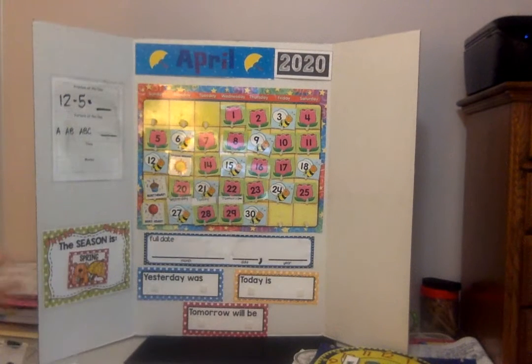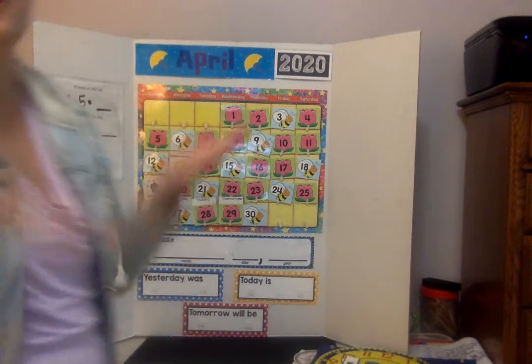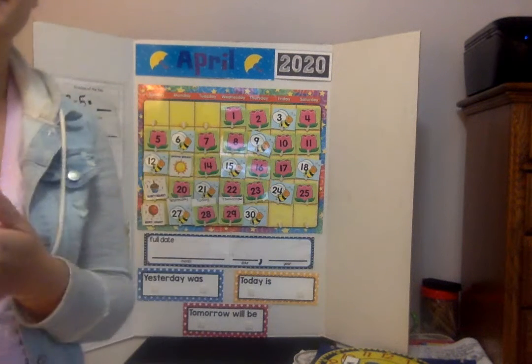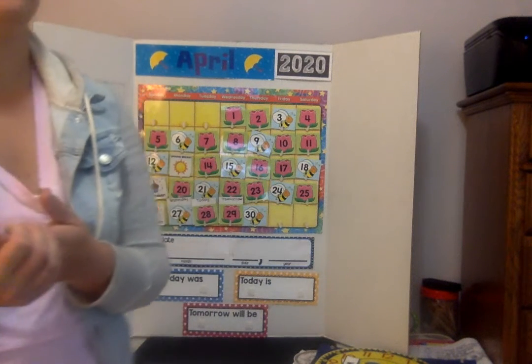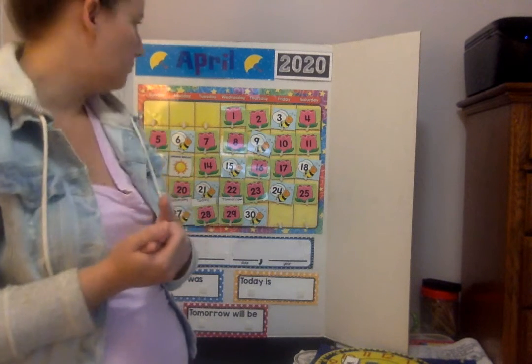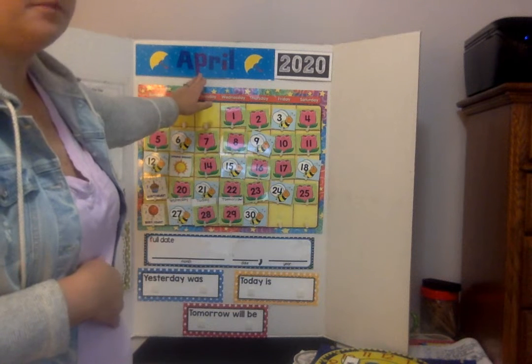Okay, so here's our calendar for this month. Let's go ahead with our months of the year and figure out what month it is today. January, February, March, April, May, June, July, August, September, October, November, December. These are the months of the year. Okay, so if we look at our calendar, the month at the top is April.